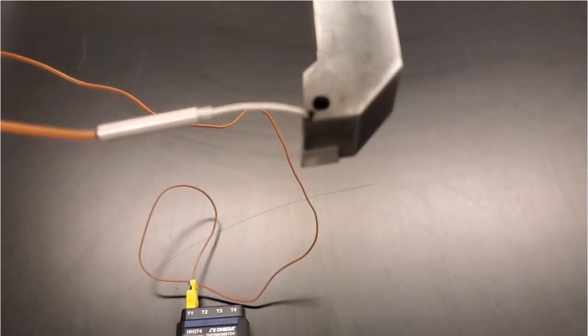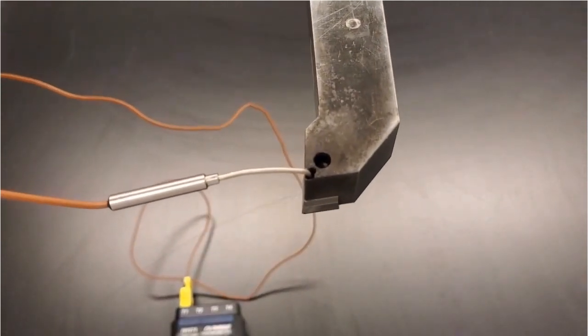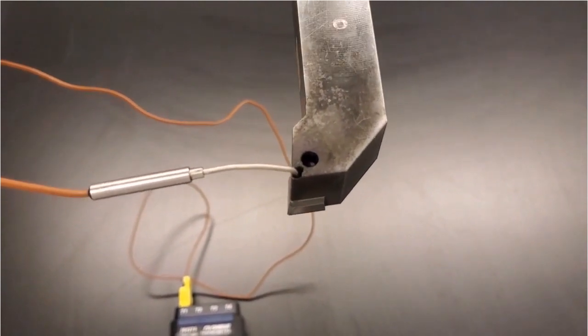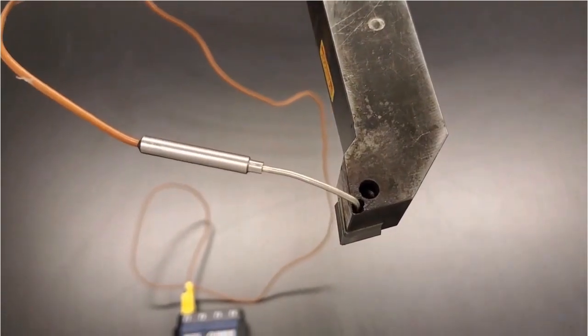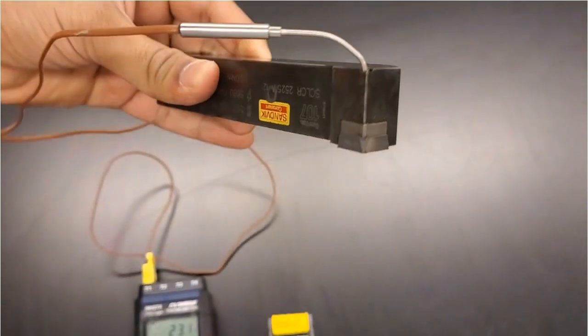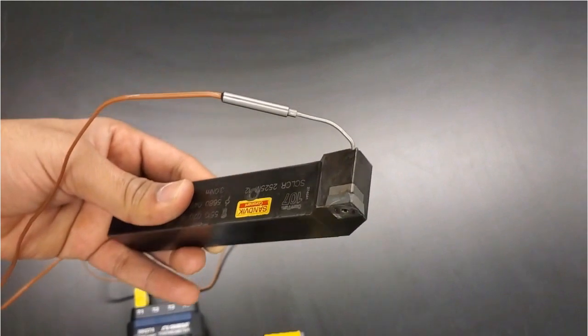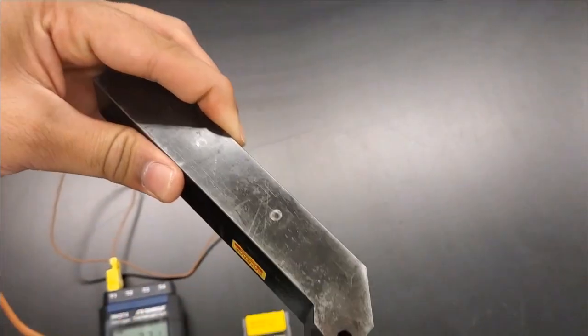So what you see now here is the tool holder on which the insert is held, and it is a left hand tool, and this is the motion or direction in which it will be cut. So the thermocouple will be firmly placed on the position that we want, and the tool holder, since it's a left hand tool, will definitely be held in position.